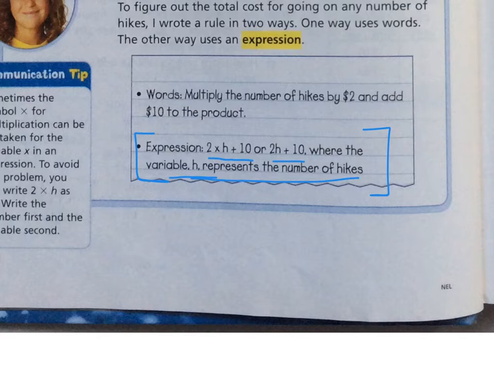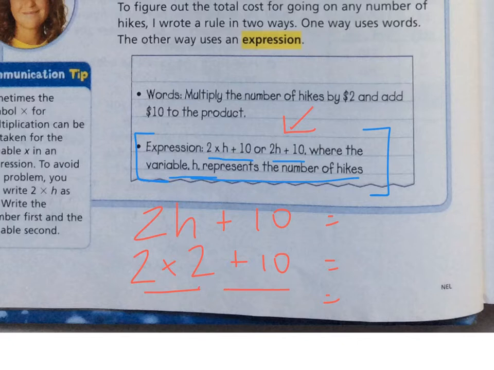If we back this up and I asked you, all right, she did 2 different hikes. That means you would take the expression 2h plus 10, and you can say if h equals 2, so that's 2 hikes, you multiply 2 by h, which is 2, plus 10, and we would come up with the answer. 2 times 2 is 4. 4 plus 10 is 14. So the answer is 14.